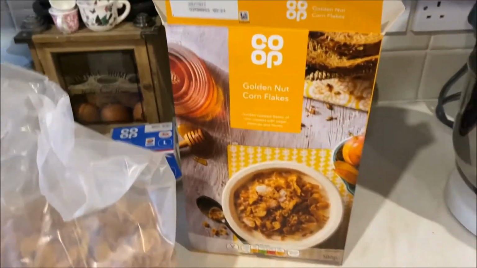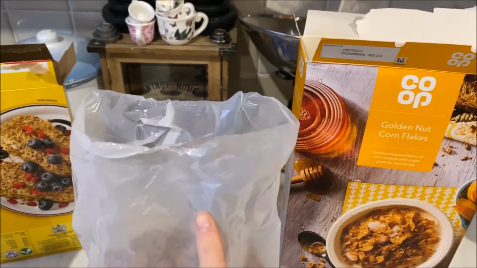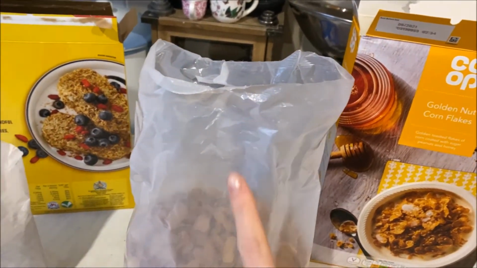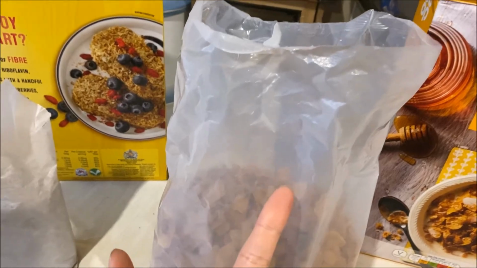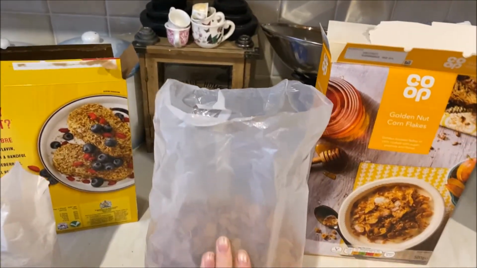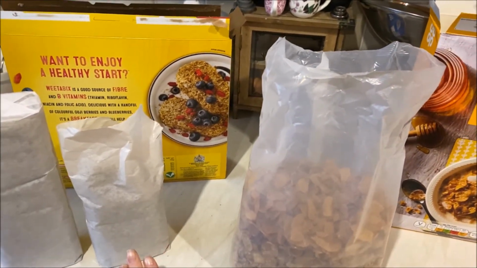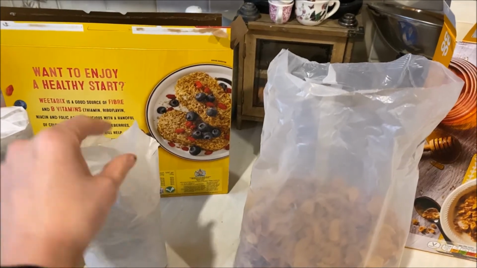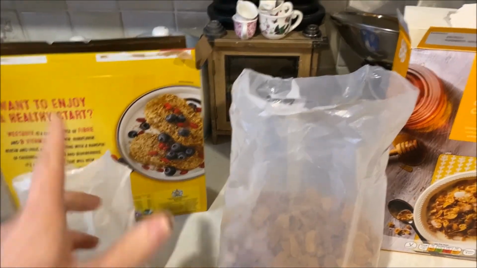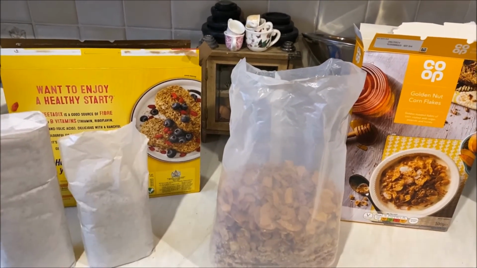The Co-op one is also a cardboard box, so really not much difference there. And then you've got your sort of plasticky bag, which is recyclable. You can take that and recycle it where you recycle your other plastic bags, whereas this is not recyclable. So already we've got recyclable cardboard, recyclable plastic wrap, and non-recyclable wrapping on the Weetabix. If this was recyclable, if this was just paper, then that would change your life cycle assessment. It will make this life cycle assessment more environmentally friendly.